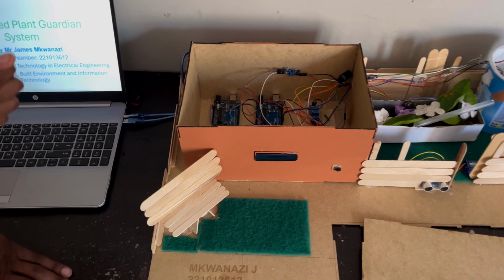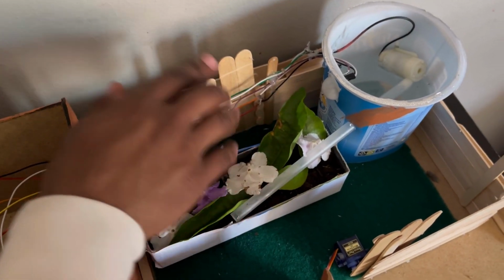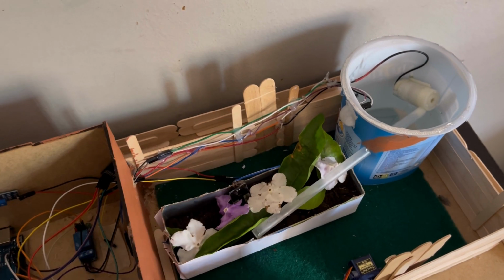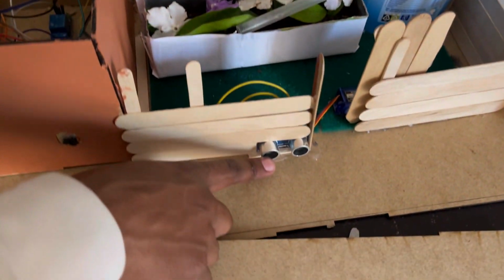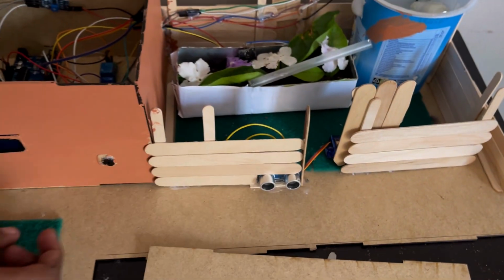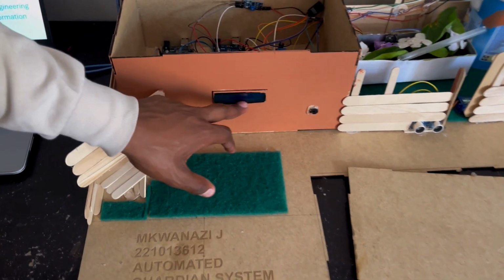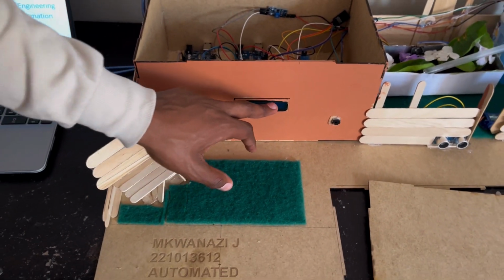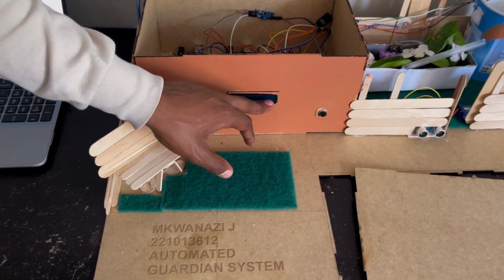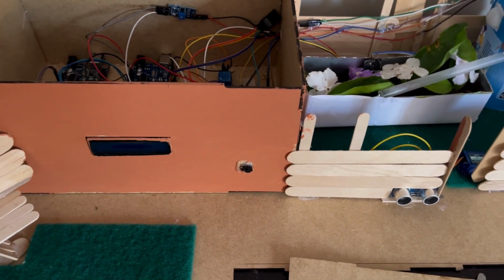Another one, we have the PIR, which detects the birds that come into my garden. We have the ultrasonic sensor, which detects the animals approaching my garden, and we have the servo, which serves as a gate. And here everything will be displayed. When an animal is detected or a bird is detected, it will be displayed here. And then the buzzer is used to make the birds fly away.